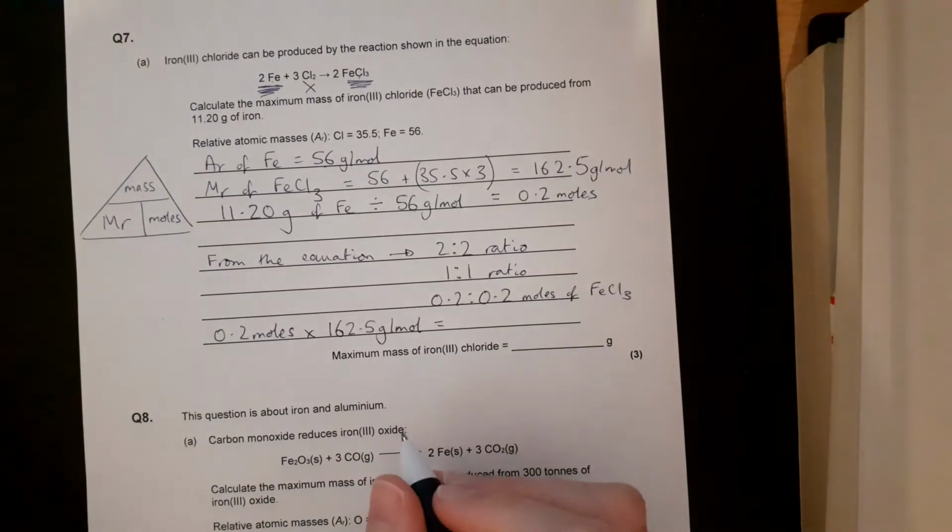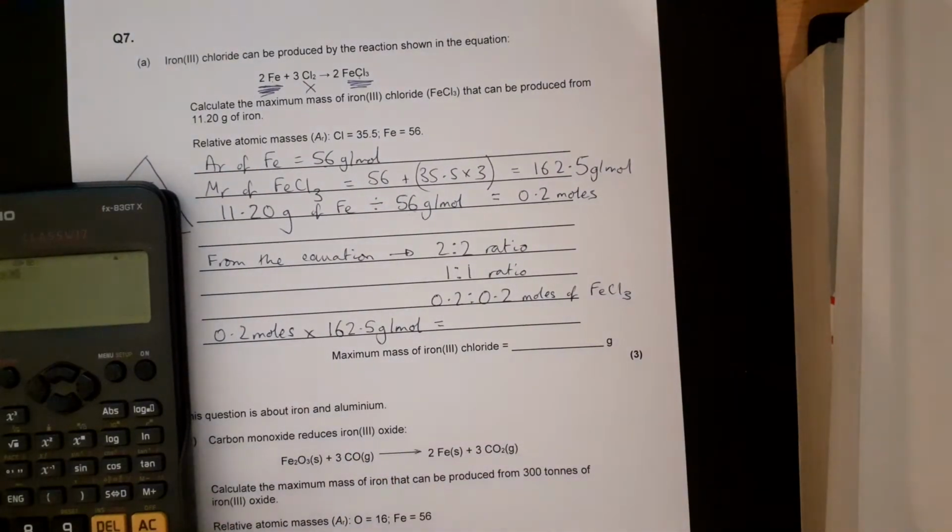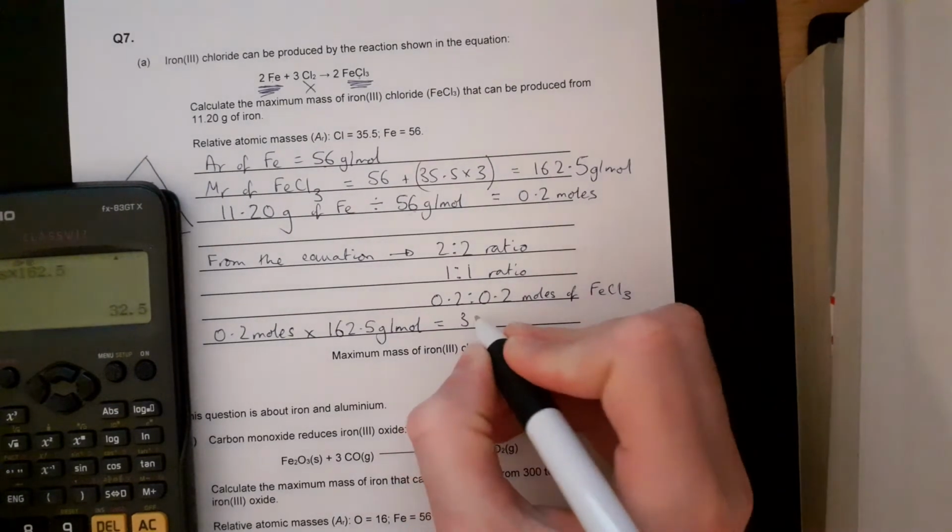And that's going to give us our answer. So 0.2 times by 162.5. And we get 32.5 grams.